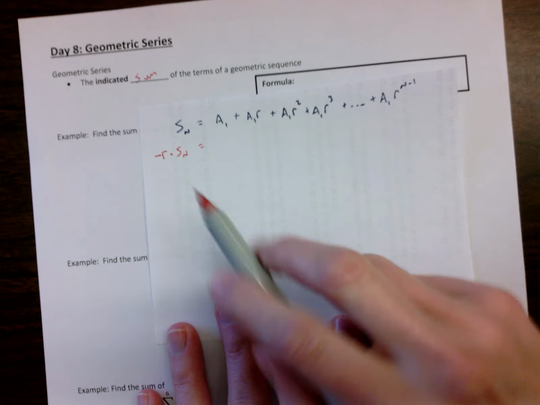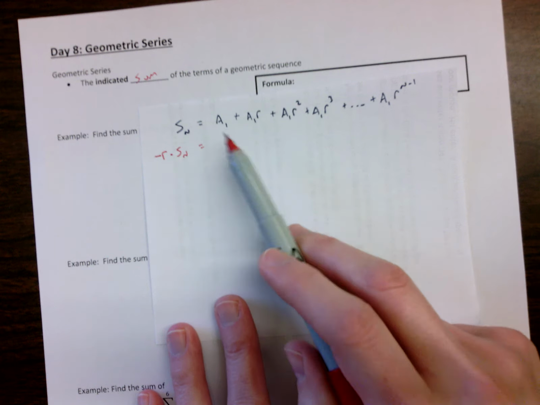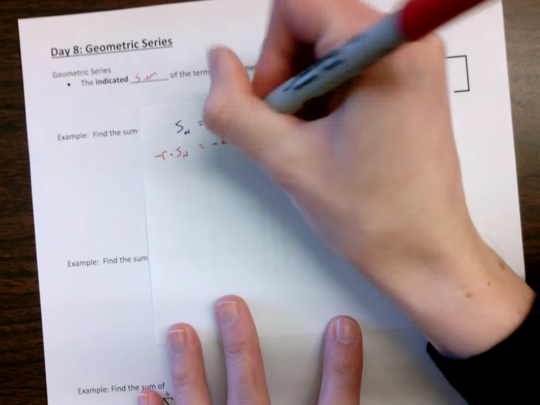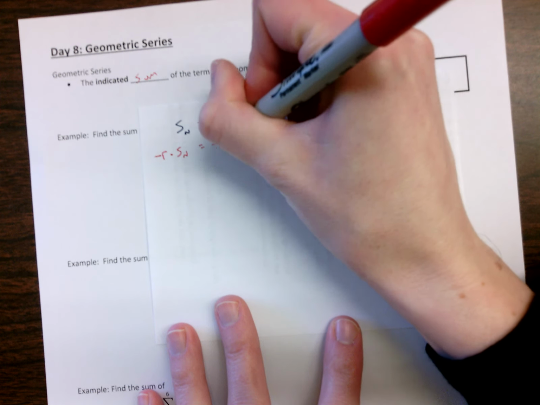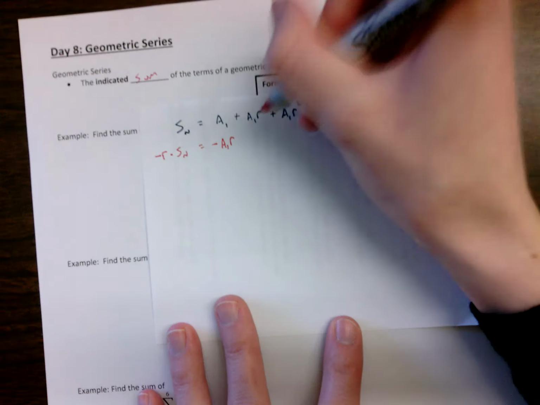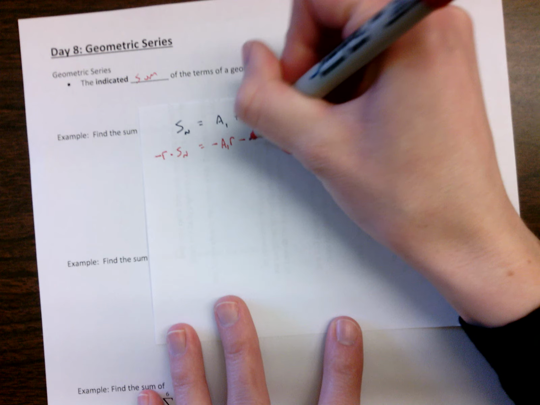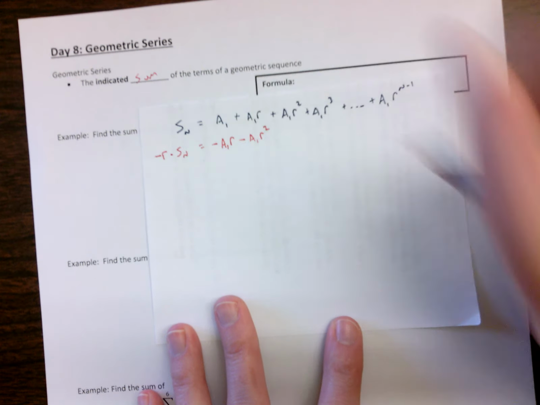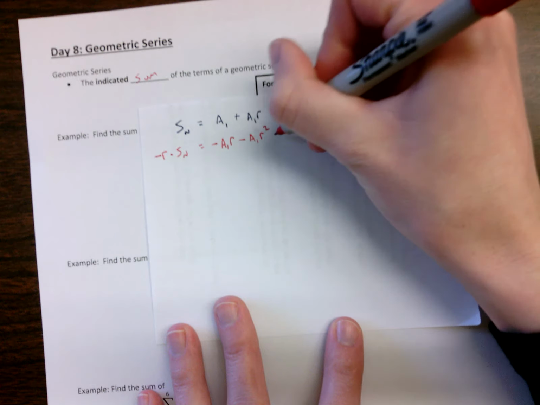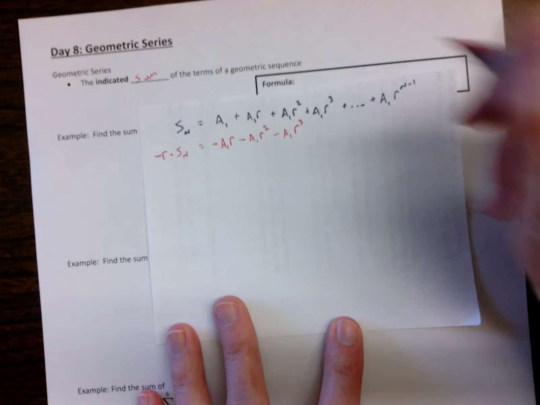What I'm going to do is a giant distributive property. All of these I'm multiplying by negative r. So a sub 1, when I multiply by negative r, is going to be negative a sub 1 times r. If I multiply a sub 1 times r times another r, that's going to be negative a1 r squared. Multiplying this one by negative r gives negative a sub 1 r to the third.